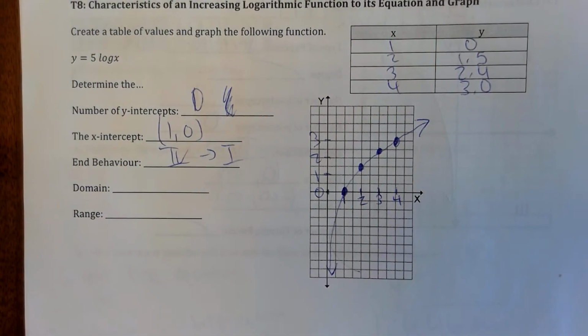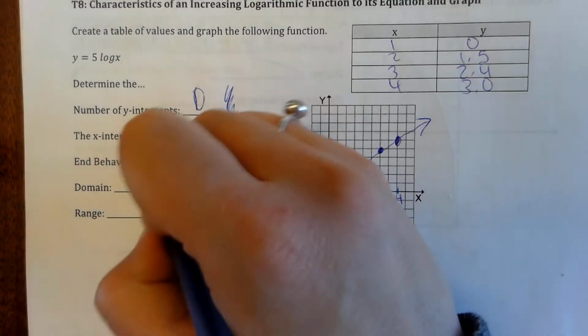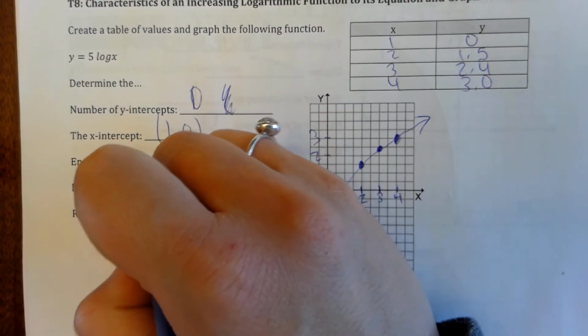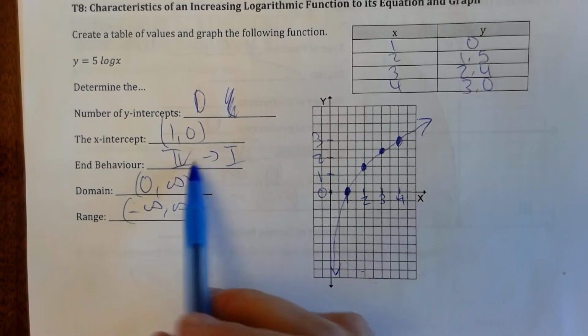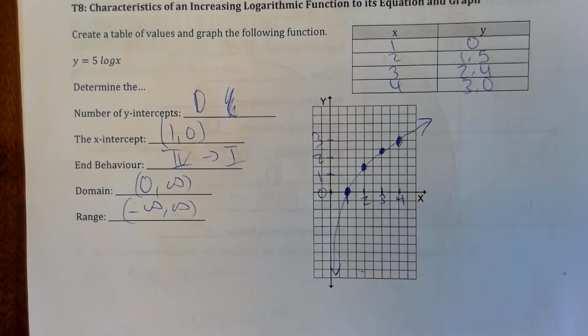And domain, you'll notice a lot of these things are exactly the same every time, right? Domain is from 0 to infinity, and range is from -infinity to infinity. Those things didn't change. The end behavior, the quadrants changed, but that's about it, hey? Let's flip and try another one.